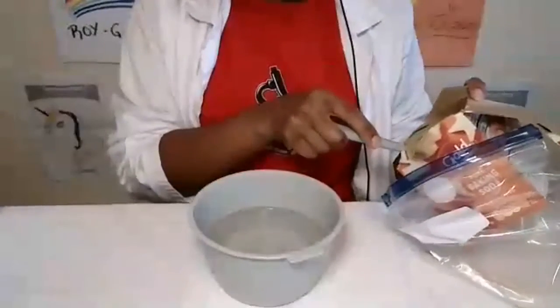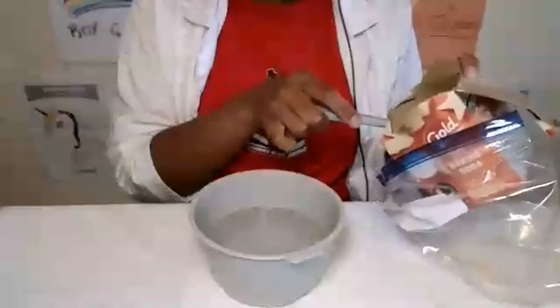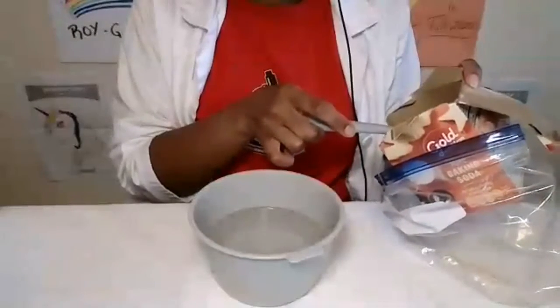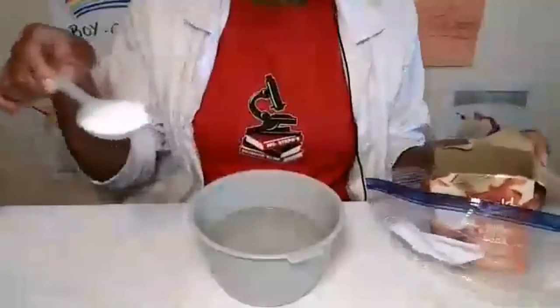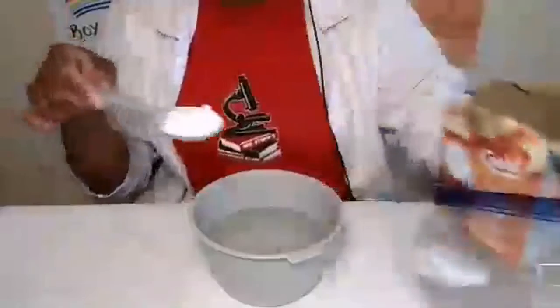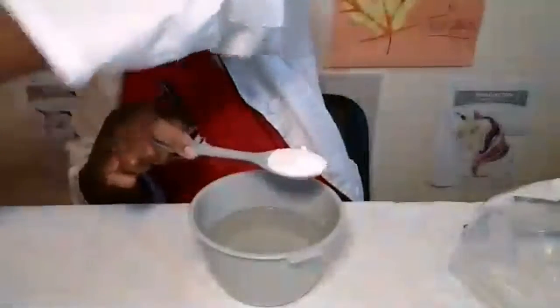So my solute is some baking soda. Just plain old baking soda that I got from CVS. Y'all know how I feel about CVS. I mean, yeah, you know that by now.